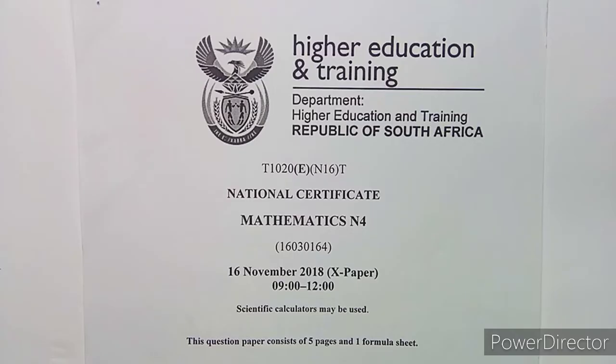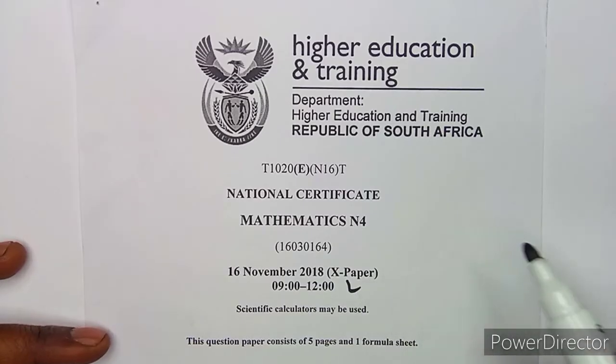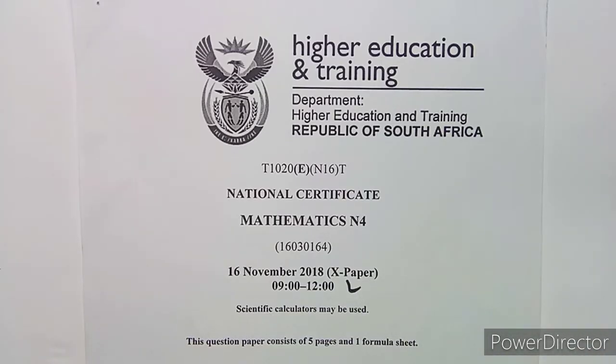Still working on mathematics N4. So in this platform we shall be working on the question paper which was written in November 2018 for mathematics N4, which is an X paper. So we shall quickly rush through the question and see what we were given.